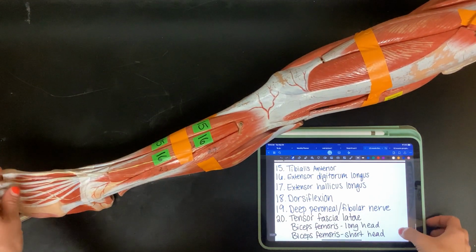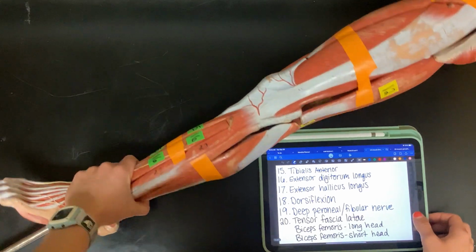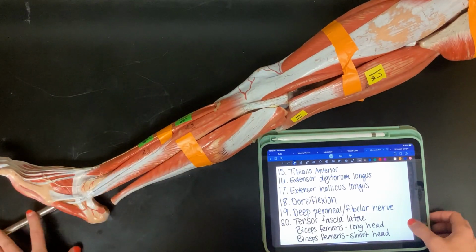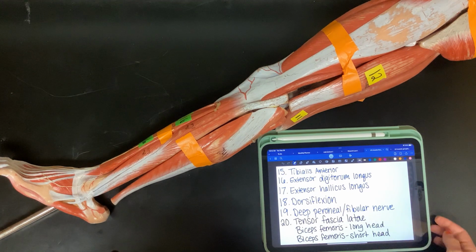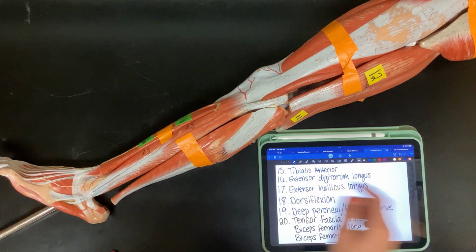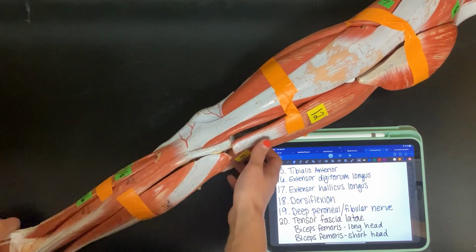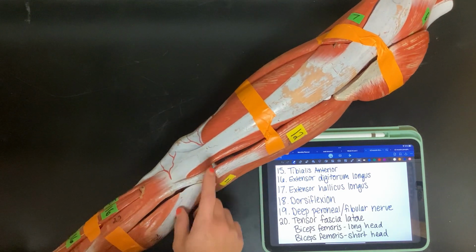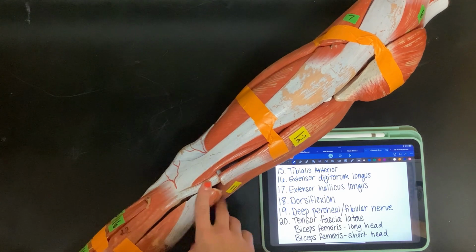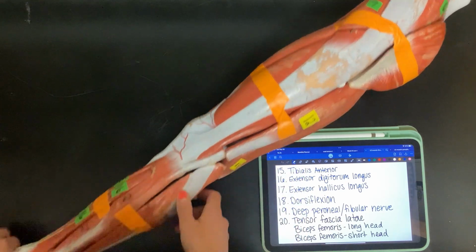Lastly, number 20, the three muscles that externally rotate the tibia are your TFL, tensor fasciae latae, your biceps femoris long head, and your biceps femoris short head. All those muscles insert on either the fibular head or lateral portion of the tibia.